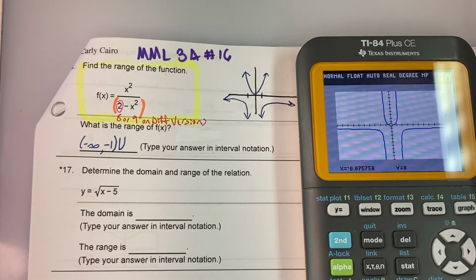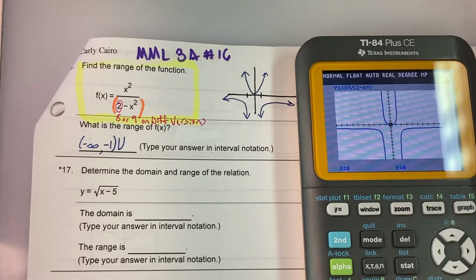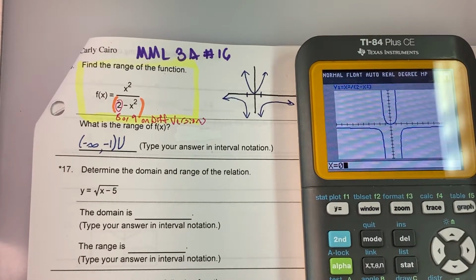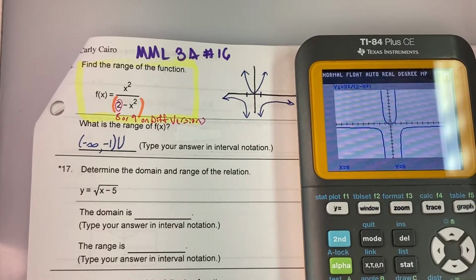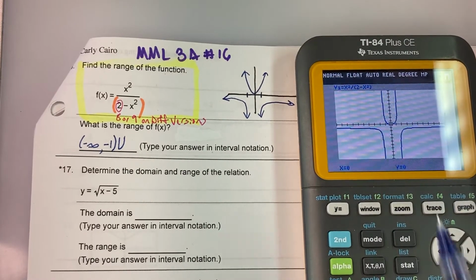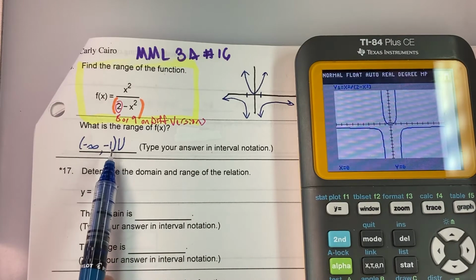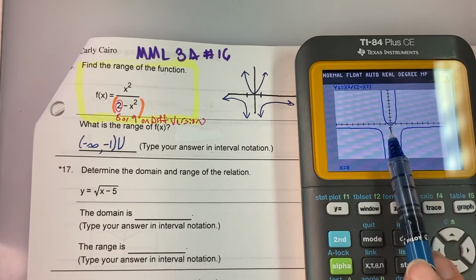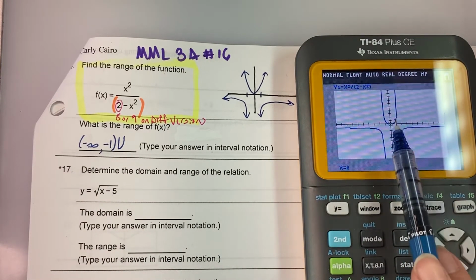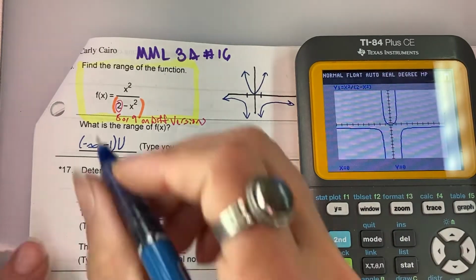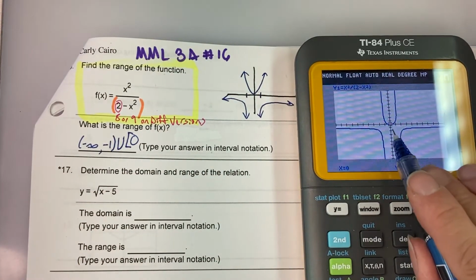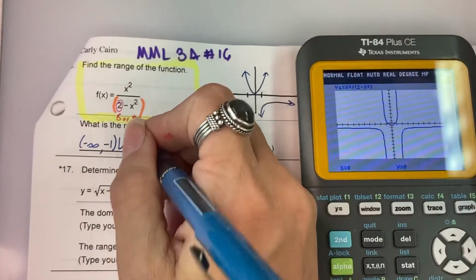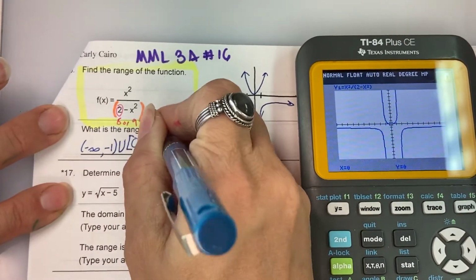Now, if you aren't sure if there's an actual point there, use your trace button, type in x equals 0, and we can see that, yup, that's definitely a point and kind of a bottom vertex of that swoosh. So nothing is happening between -1 and 0, but when I get to 0, that value is included with a bracket, since I'm actually getting that point, and then we're covered going up.